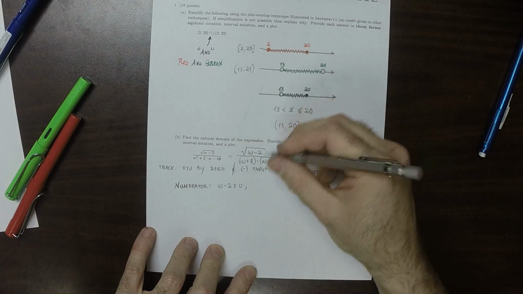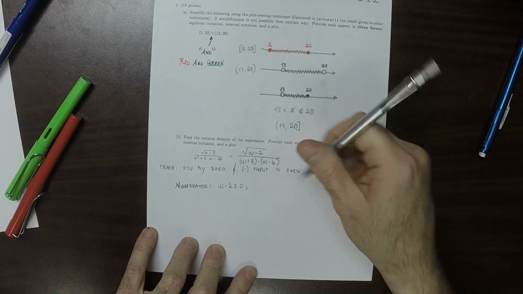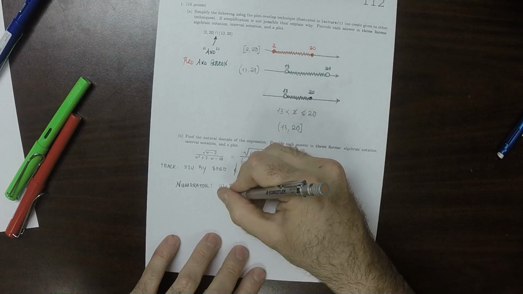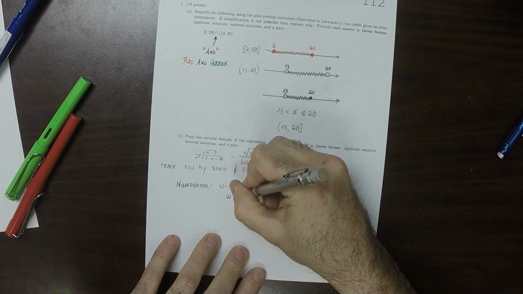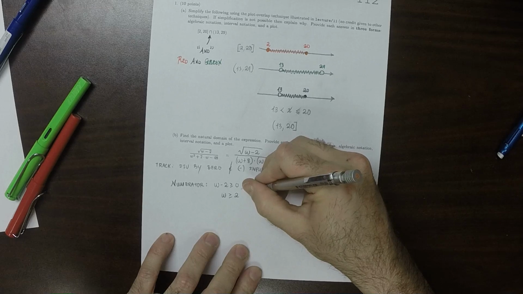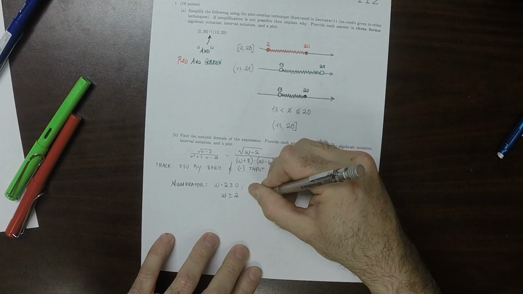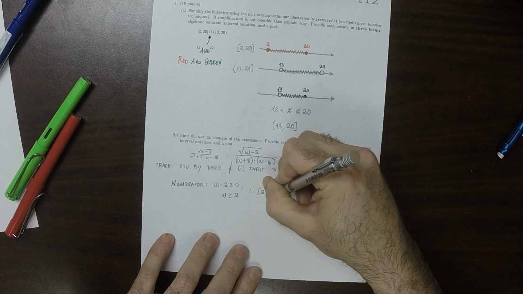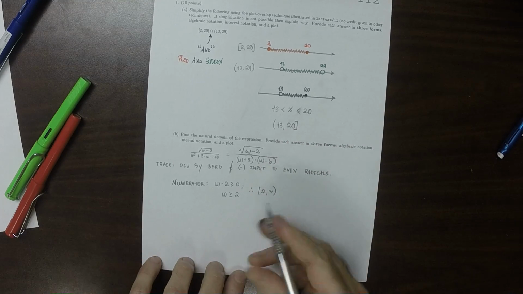We could express that in interval notation. Well, we need to solve first, right? I guess w greater or equal to 2. So in interval notation, that would be 2 to infinity. So the numerator requires something in that interval.